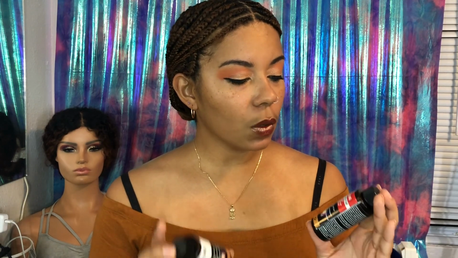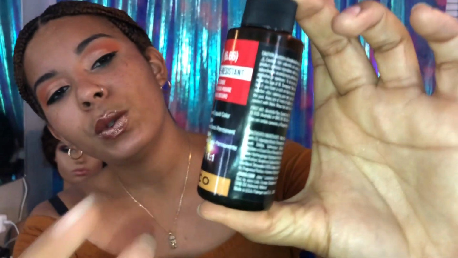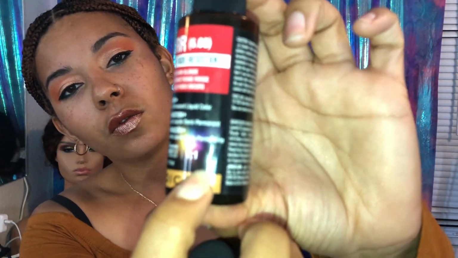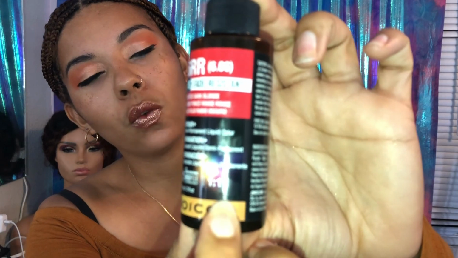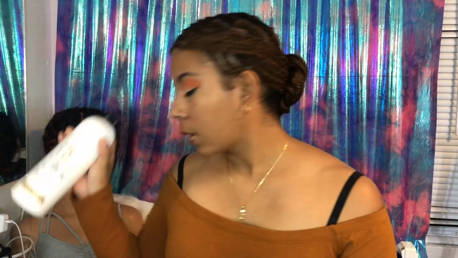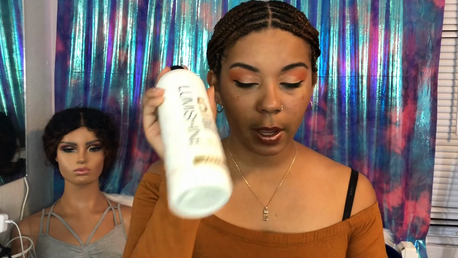So what you would do, which it shows you on the side, is 1:1. So the same amount of liquid color that you add into your bowl, you want to put the same amount of developer. Okay, so these are a 1:1 ratio.